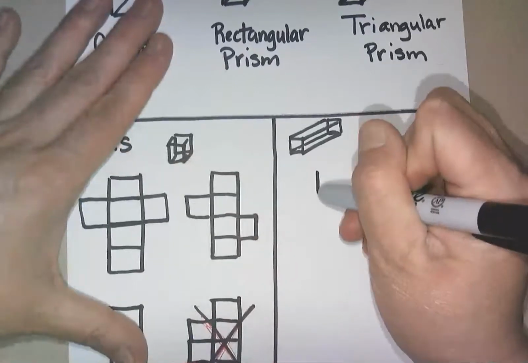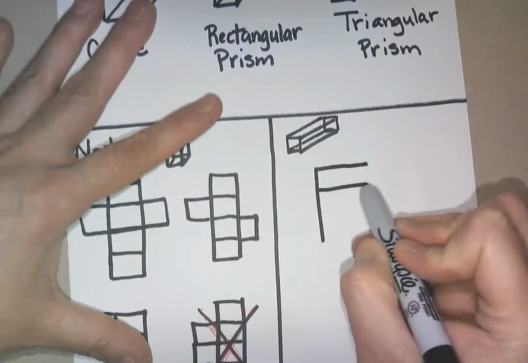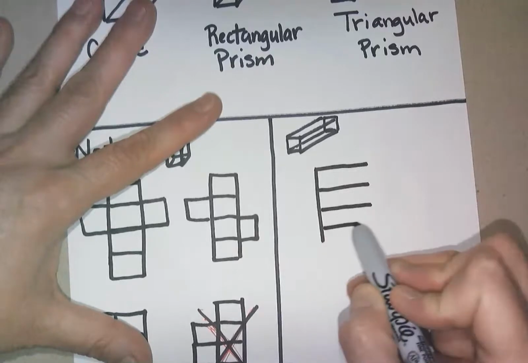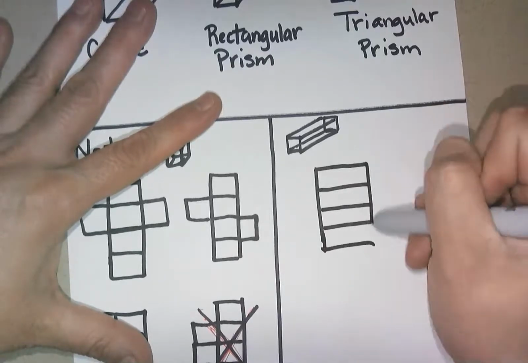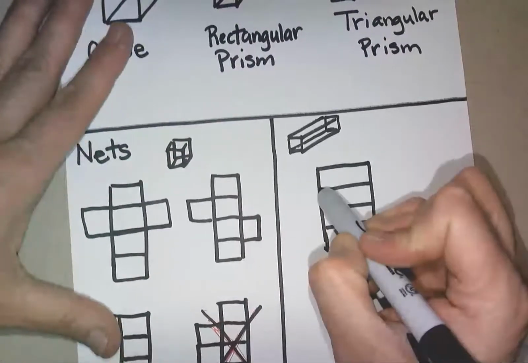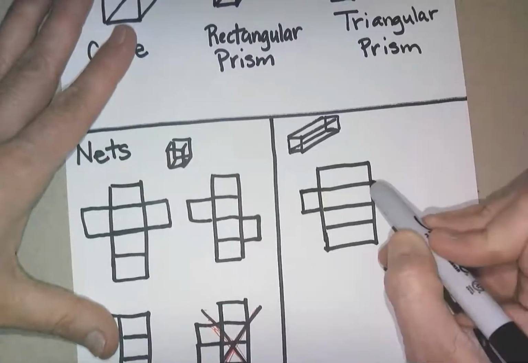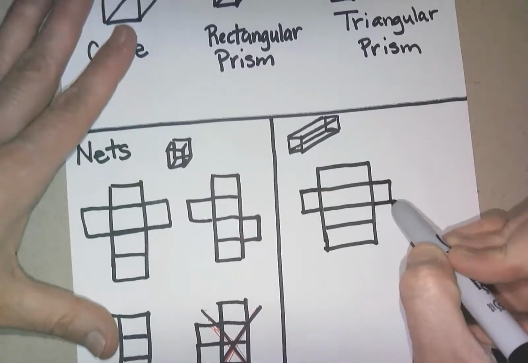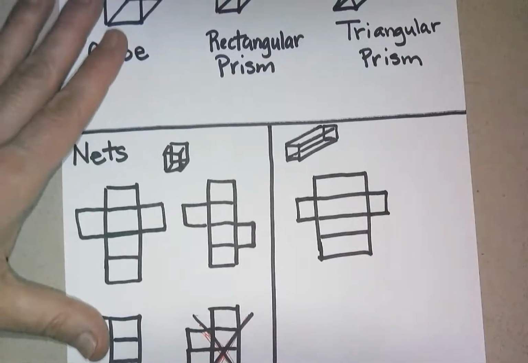So if I go like this and just make it longer, and then go 1, 2, 3, let's make it a little bit longer, 4. You see how much longer that is from here to here? And same thing, but make sure this part is a square. Don't make this part look like a rectangle. And there's the net for the rectangular prism.